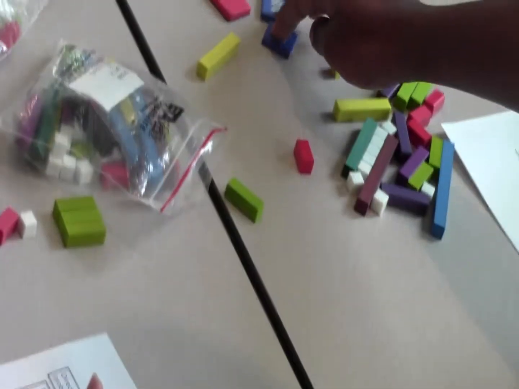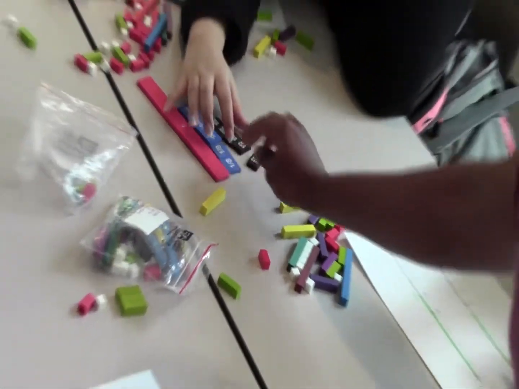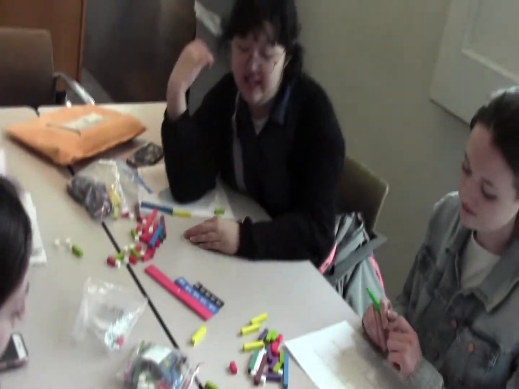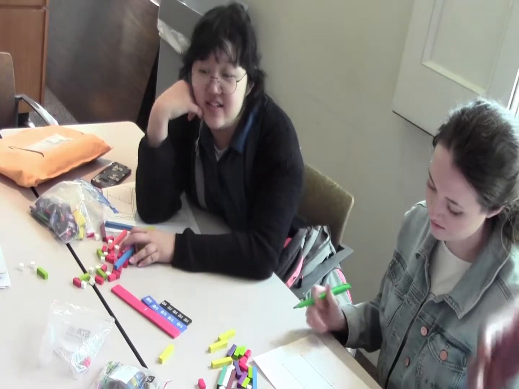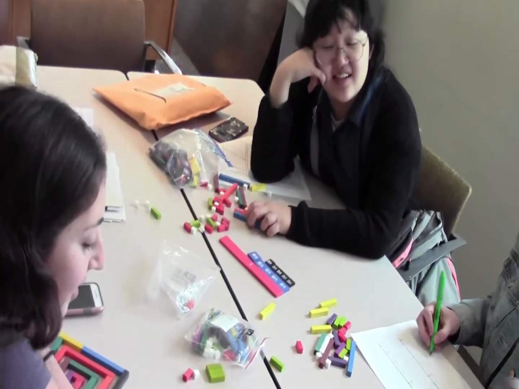A tiny bit. And what do you think? What did we learn about fractions, about the size of each piece of fraction? Should they be the same or different? The same. So, do you see why this might not give you the right answer?